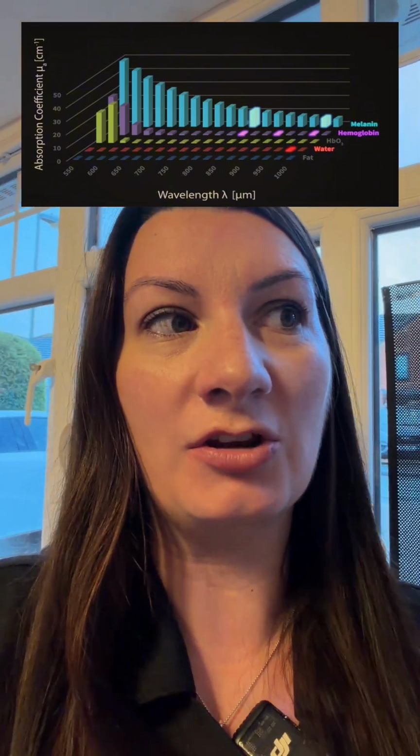Along the way, as the light travels through, it passes through different substances. Obviously we've got melanin, hemoglobin, oxyhemoglobin, fat, water, all those things. And they're going to steal the light, if they can, as it passes through. They're called incidental absorbers because we don't want to lose light to those things. We want as much light as possible to hit that target tissue.